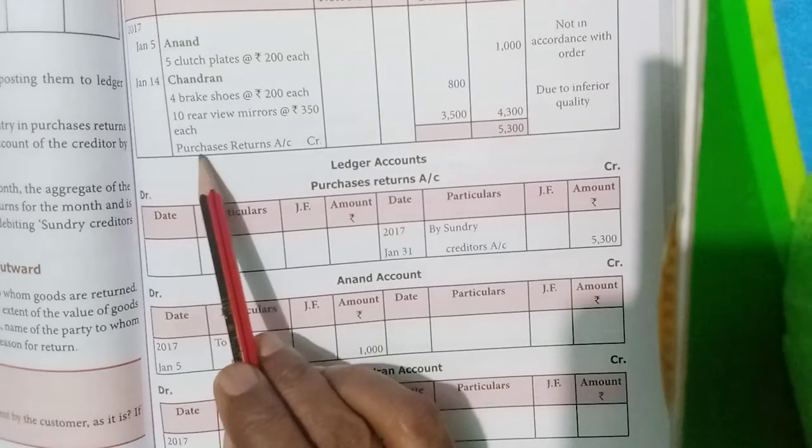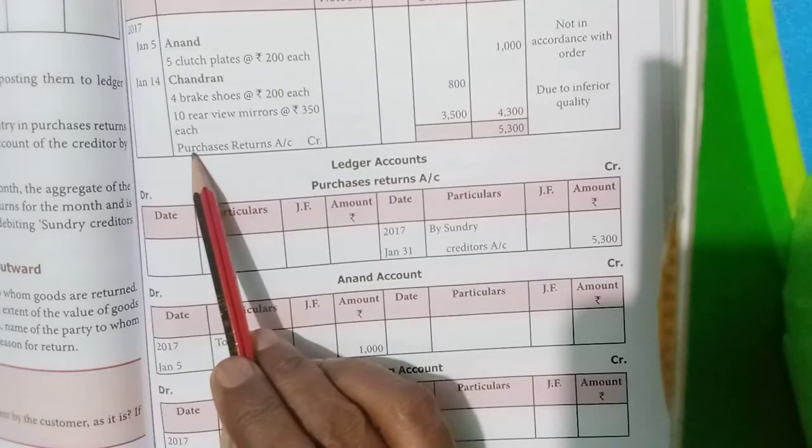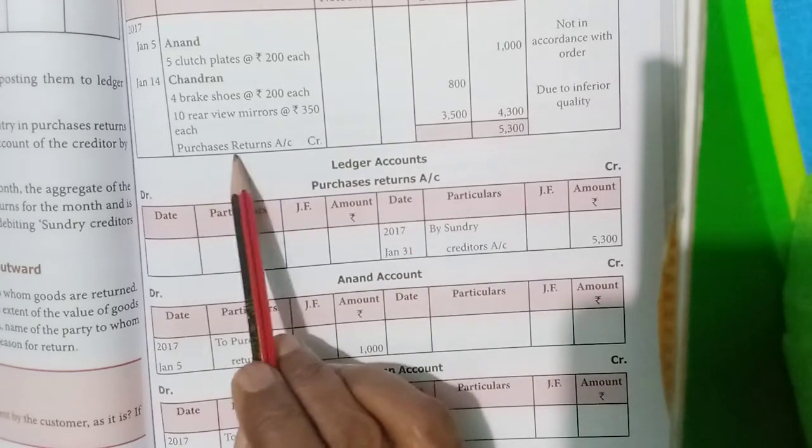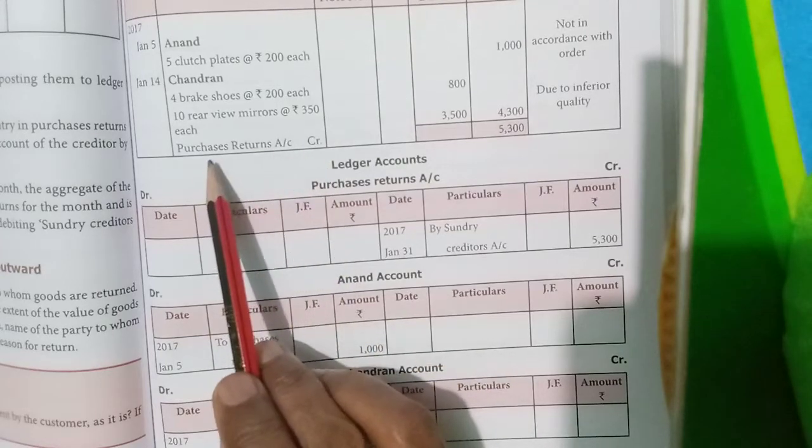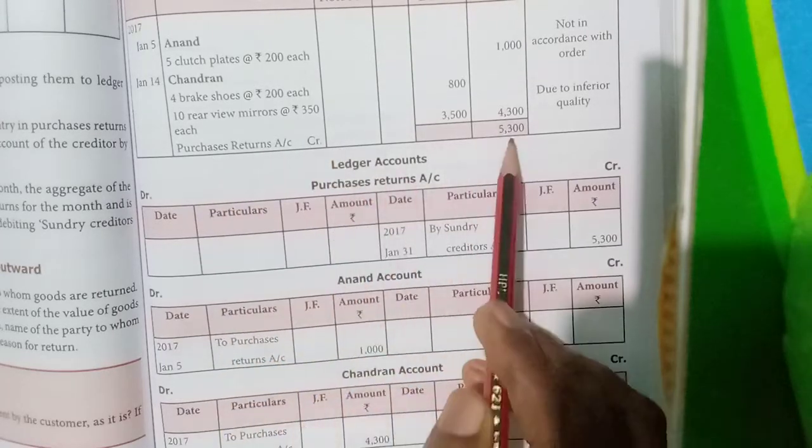Now we should write the total of the purchase returns book, 5300. There in the purchases book we wrote purchases account debit. Here purchases returns account credit.